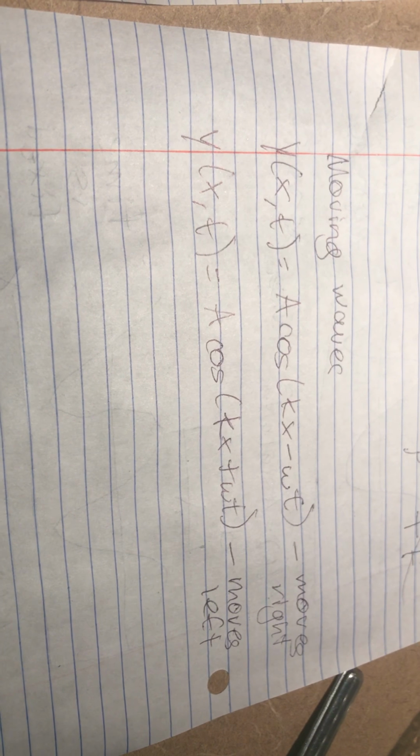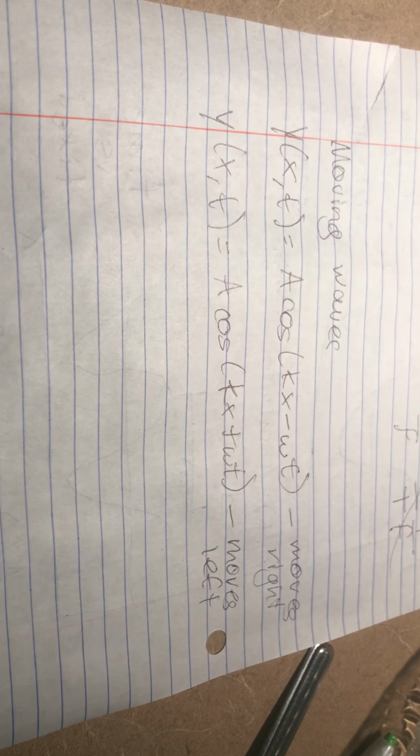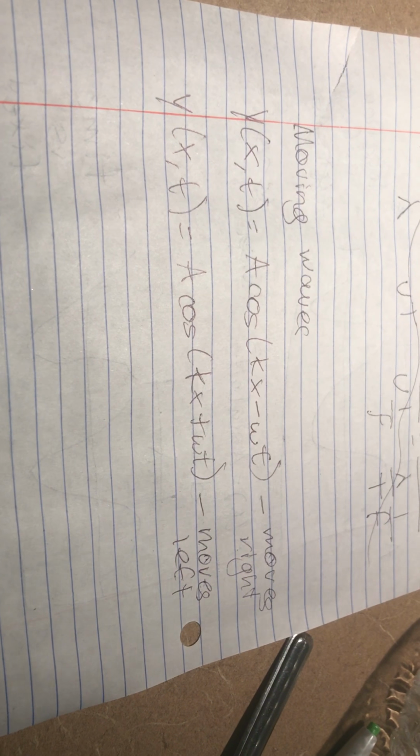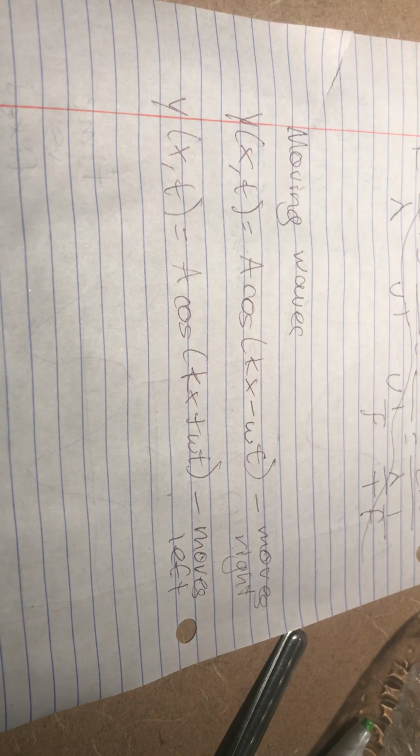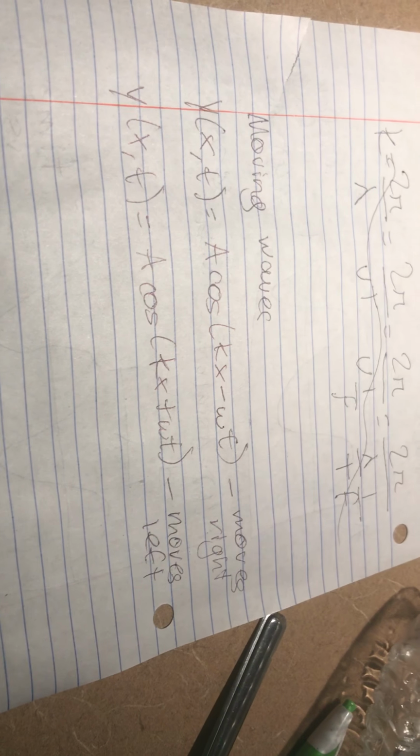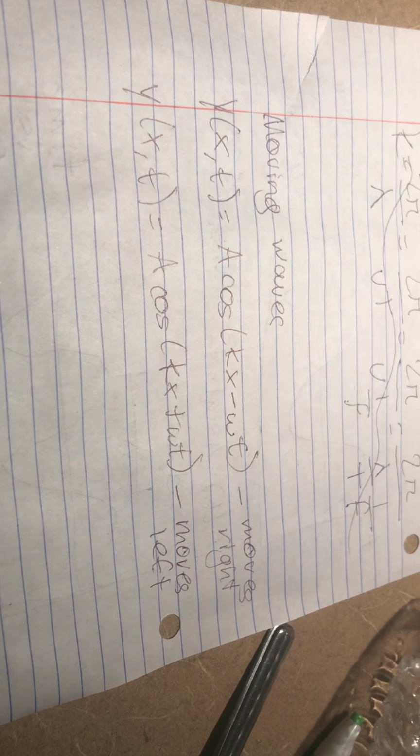And then just to conclude, moving waves: y as a function of distance and time equals the amplitude times the cosine of kx minus omega t, if we were to move it to the right. And if it were to be moved to the left, same thing, but change the sign.